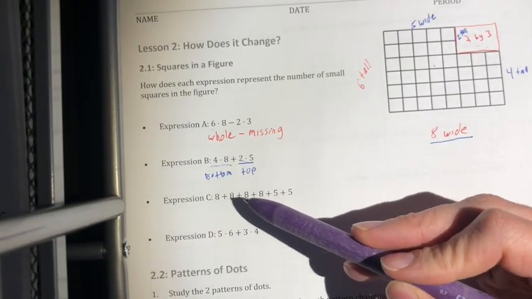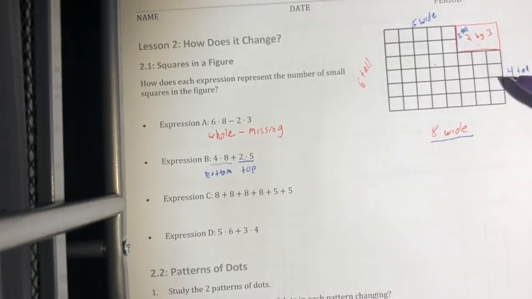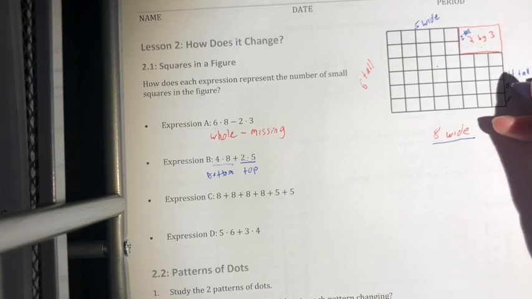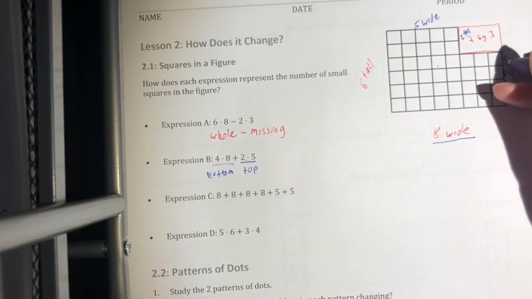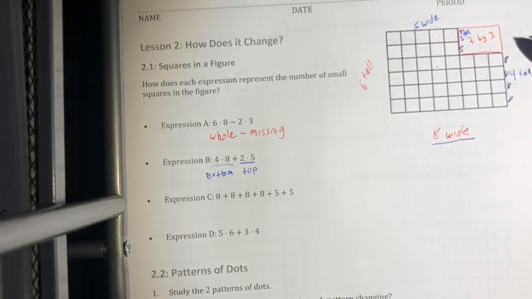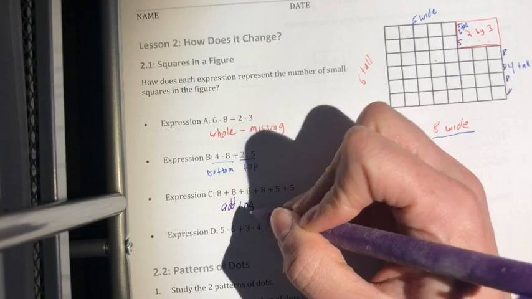This one here, all these different things being added together, 8, 8, 8, 8, 5, and 5. Well, if I look at my rows, I have a row of 8, a row of 8, a row of 8, and a row of 8. I have a row of 5 and a row of 5. So I have 4 rows of 8 and 2 rows of 5. So here we're just adding the rows.